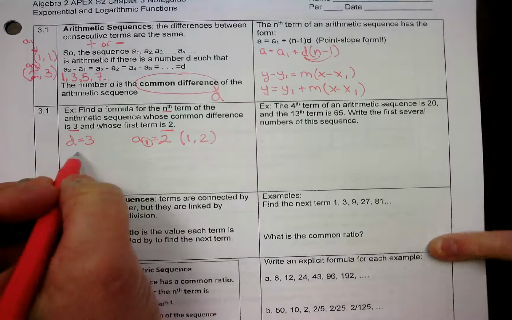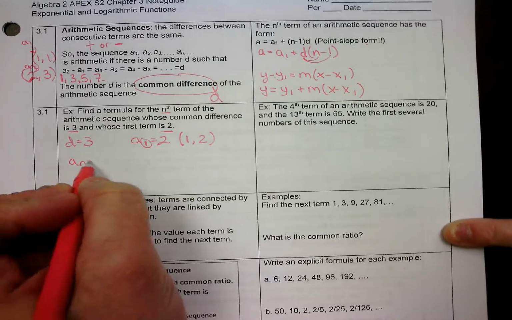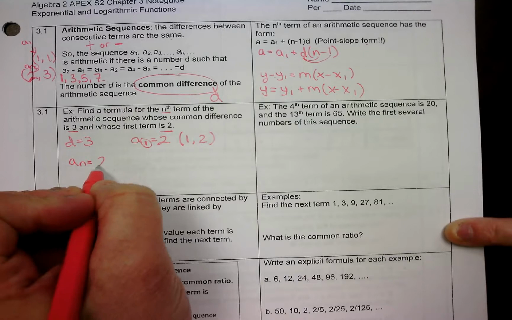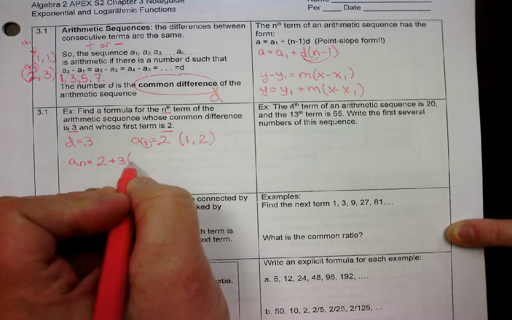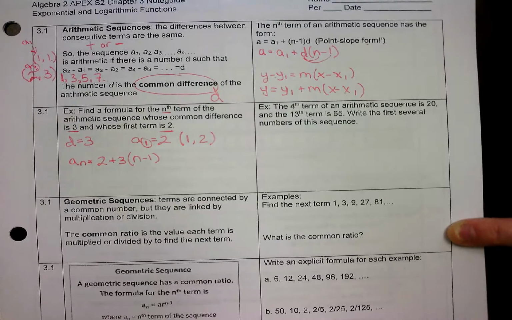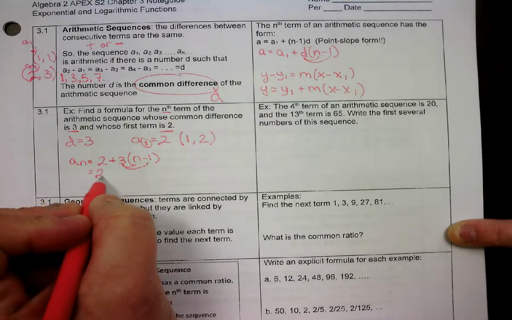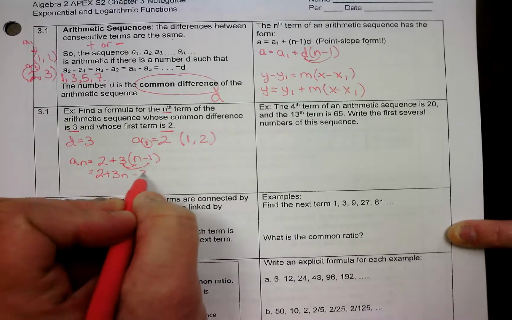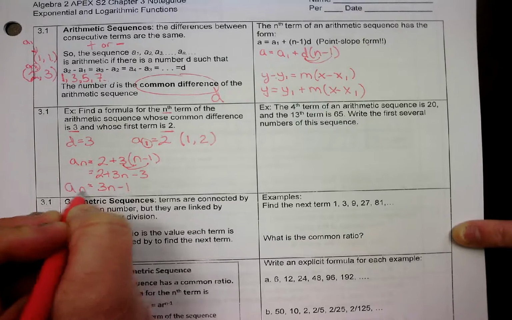Or you can use the a sub n formula. So a sub n equals my a1 value, which is 2, plus I'm adding 3 each time, times n minus 1. Now we're going to distribute, and I get 2 plus 3n minus 3, so I get 3n minus 1.